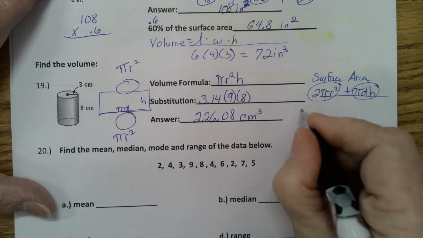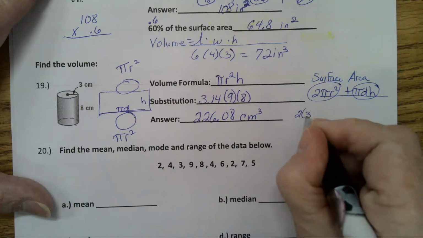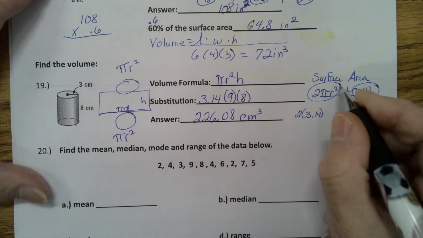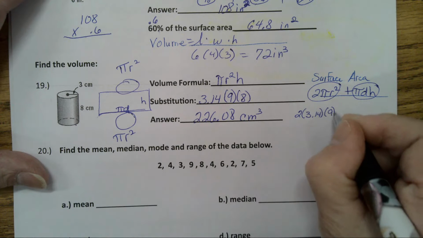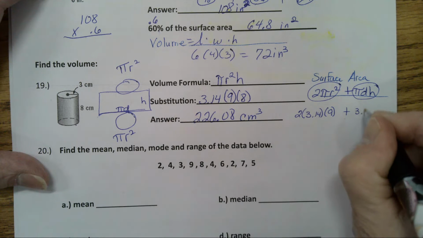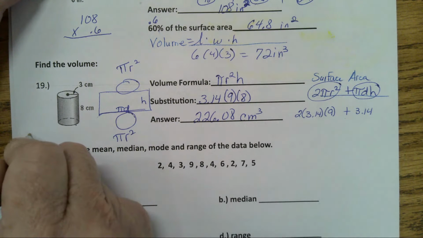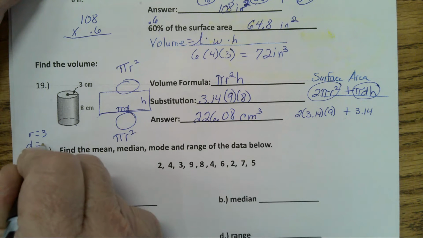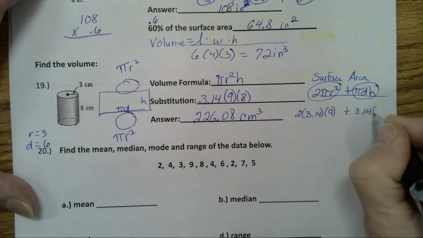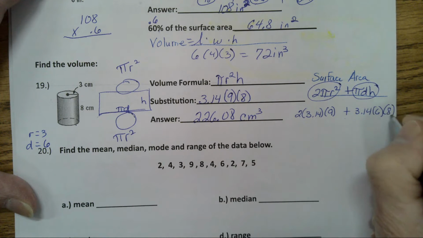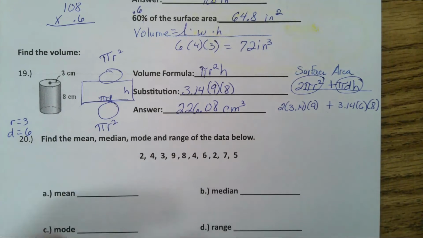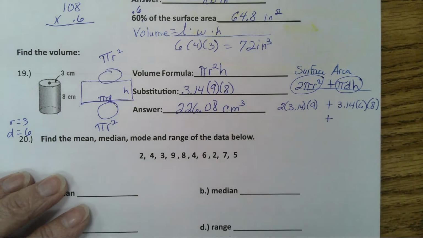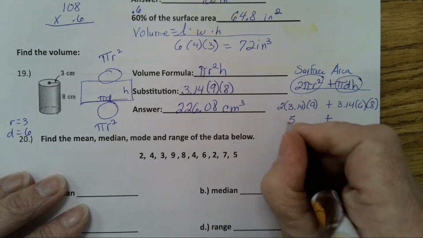Let's do our substitution. 2 times 3.14 times my radius squared, 9, plus 3.14. If the radius is 3, what's the diameter? 6. Times 6 times 8. Then you write these answers down and add them together. So let's do that right now. 3.14 times 2 times 9. Did you get 56 and 52/100?